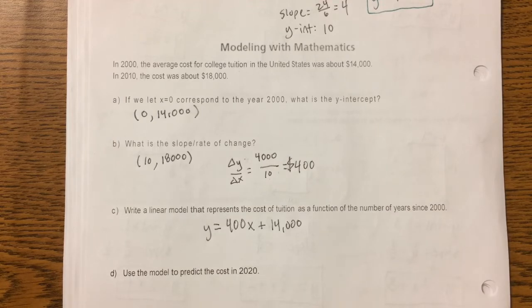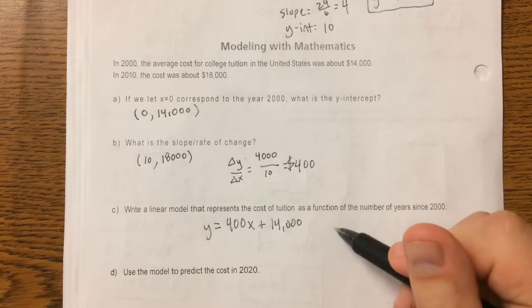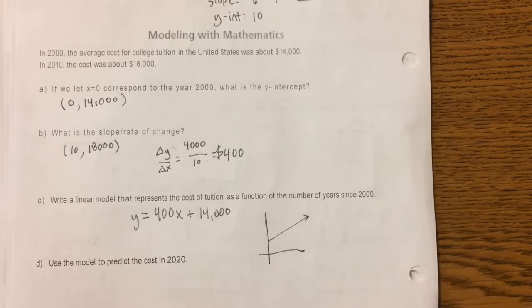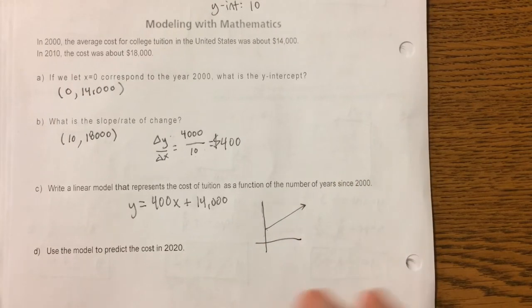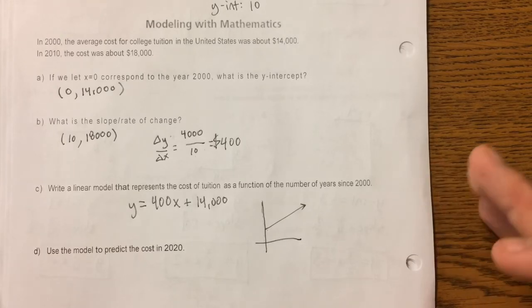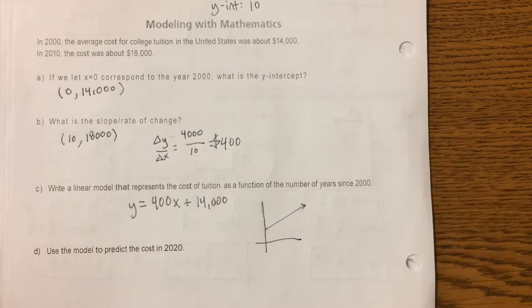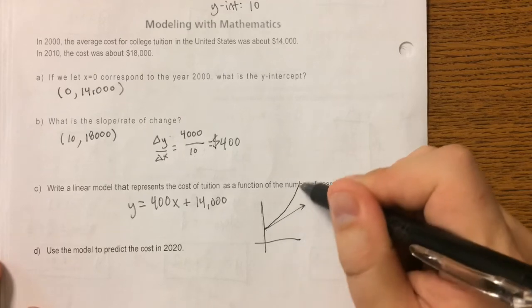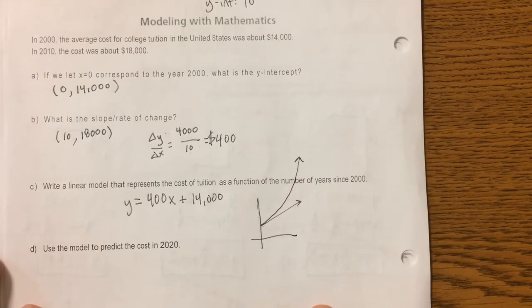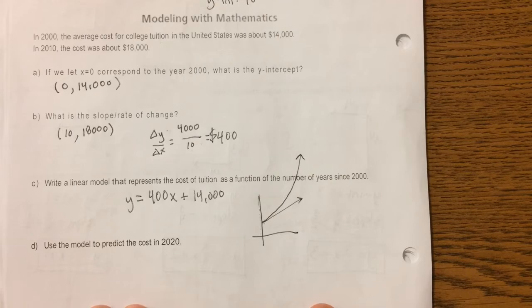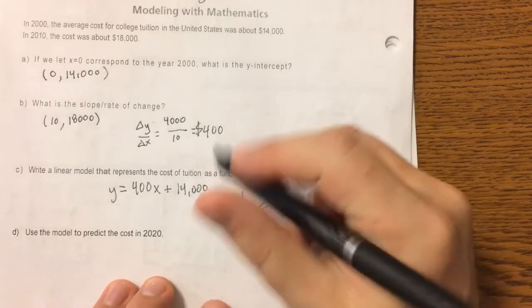Now, this model is linear, right? Which means that the cost is going up in a line. You don't have to sketch this out. Just so you know, that's not exactly how the increase in tuition works, okay? The cost is probably a little bit more exponential, where it sort of curves up like this. So this price that we're about to get in 2020 is probably not going to be very accurate. So when we get this number, I want you to take it with a grain of salt.